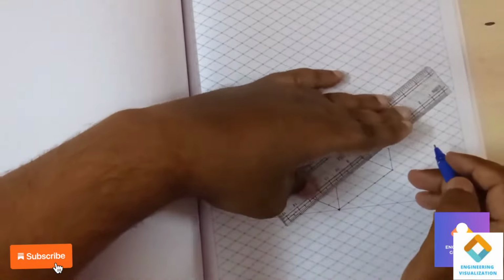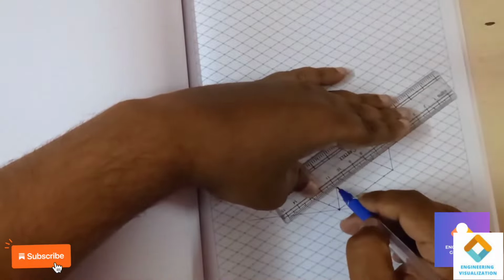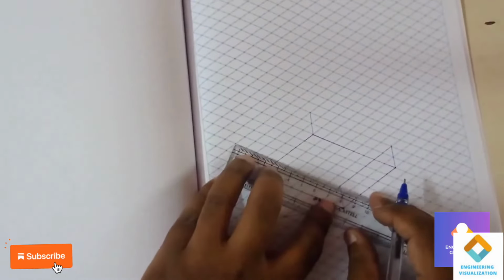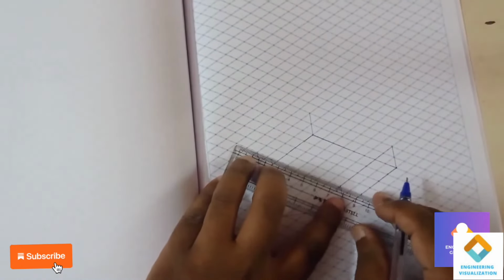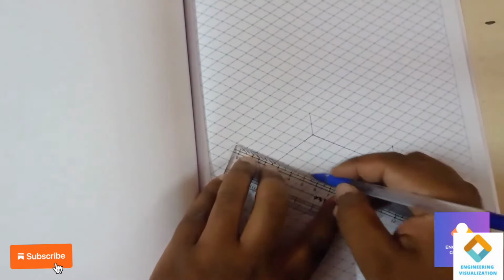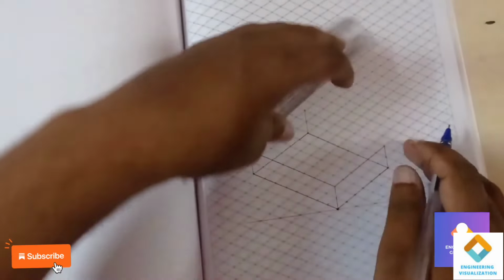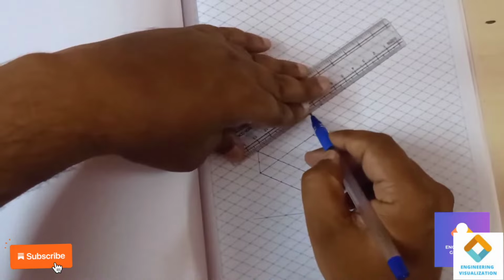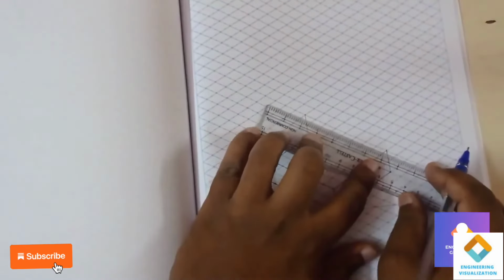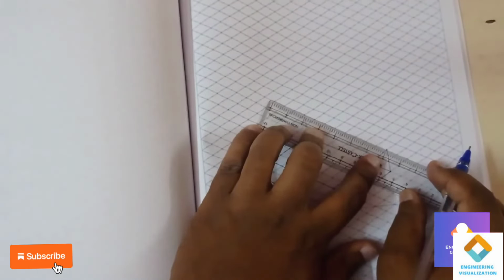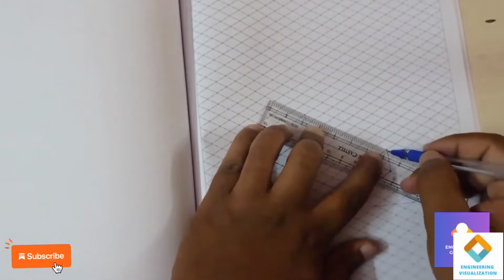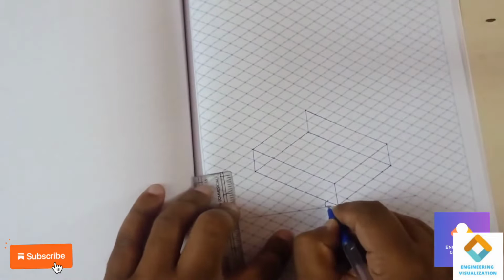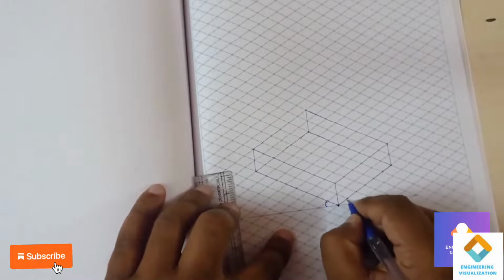And then rejoin to construct a rectangular prism. So join all these extremities to construct the rectangular prism here. You can mention the angle 30 degree on either side.